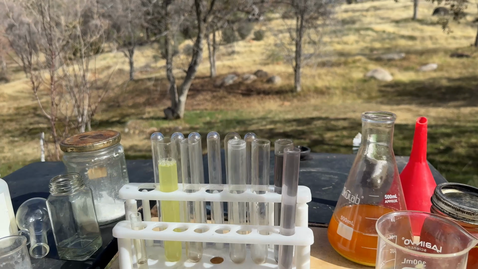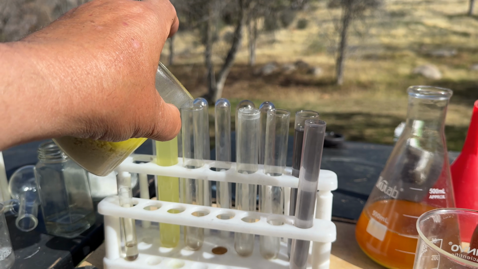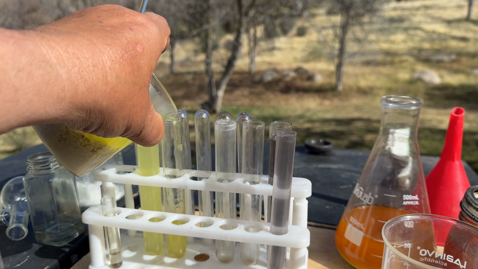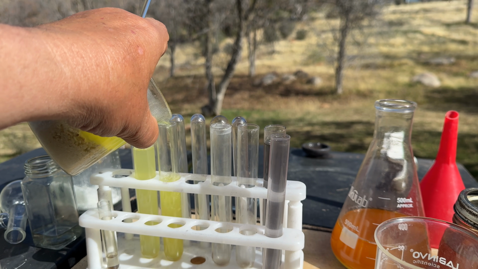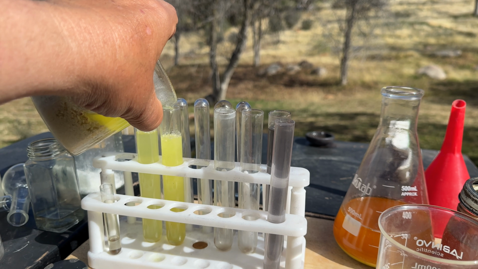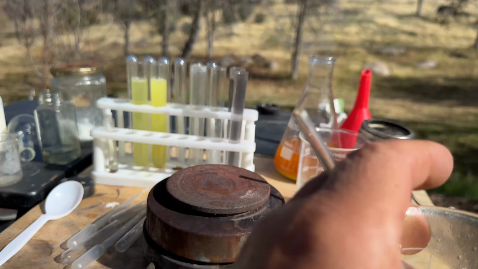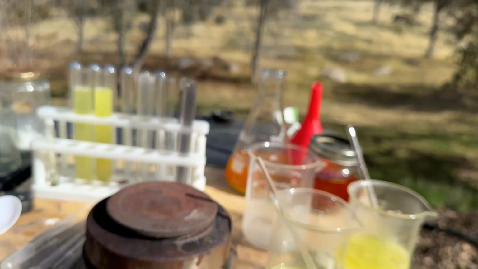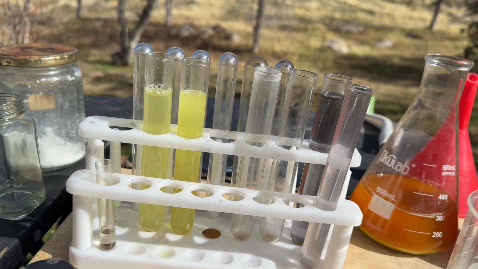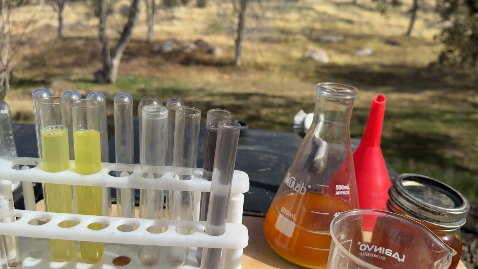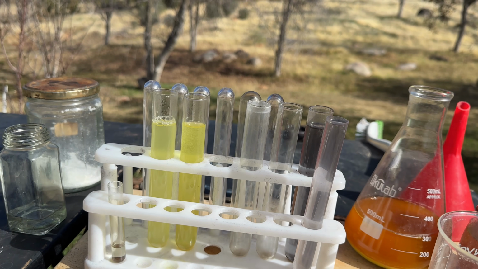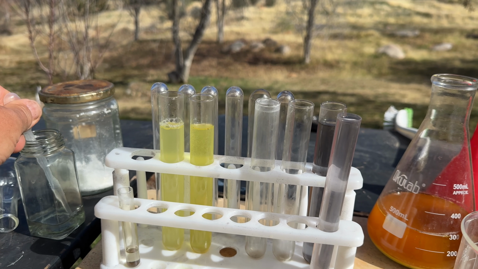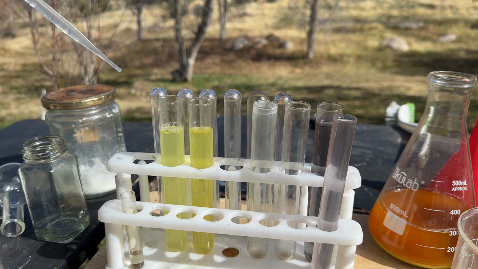This is from the dust, and this one is the material where I stopped crushing because it's too big. Even amounts. And now the moment of truth, I'm putting stannous chloride in the first one.